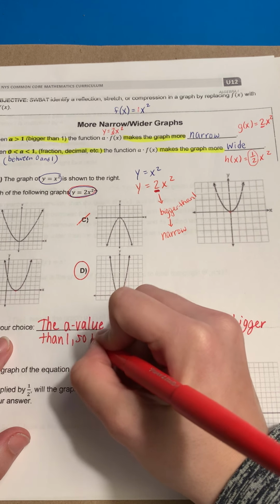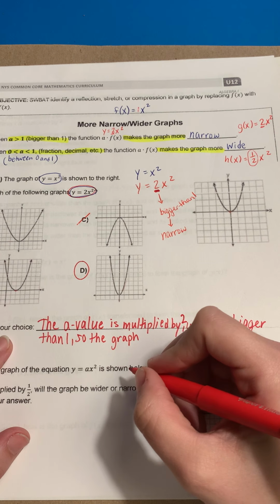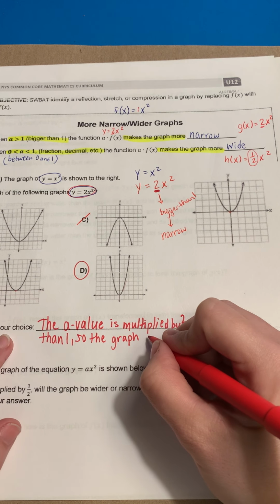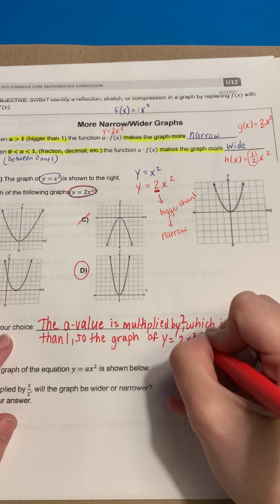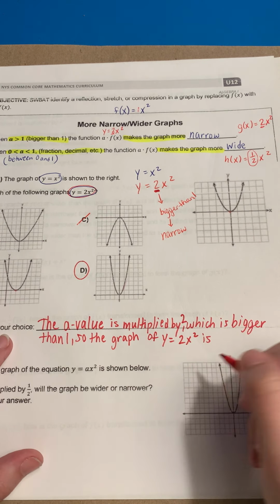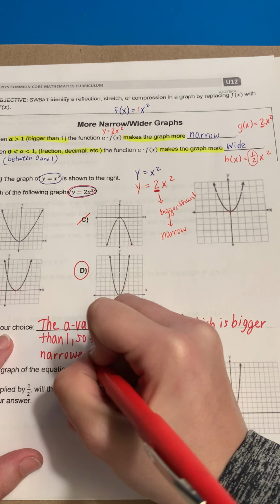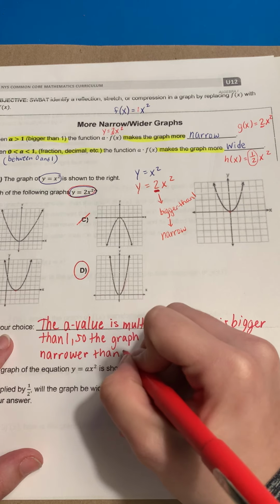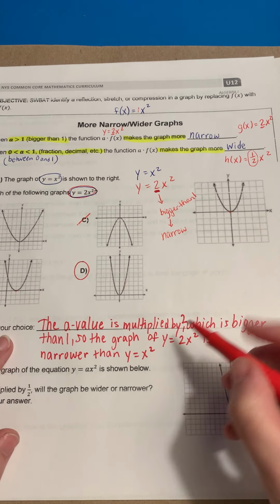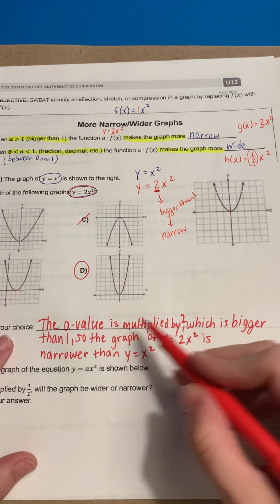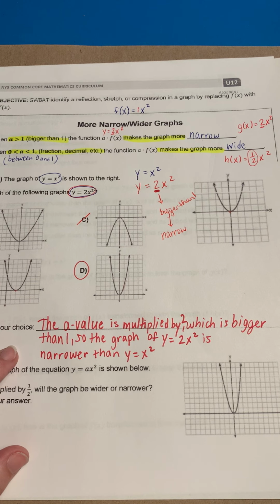So the graph of y equals 2x squared is narrower than y equals x squared. Okay, so multiplied by 2, which is bigger than 1, so the graph is narrower than the original.